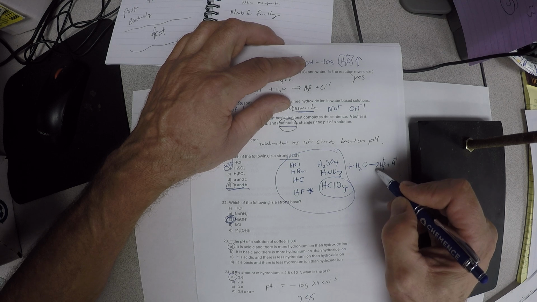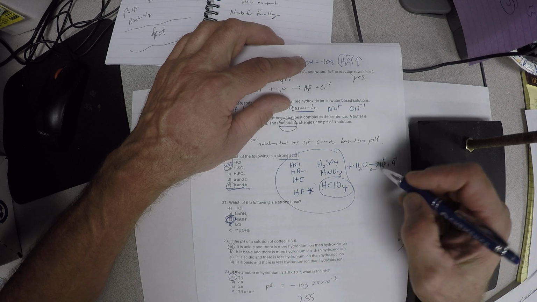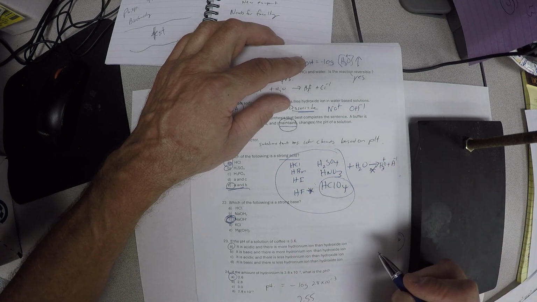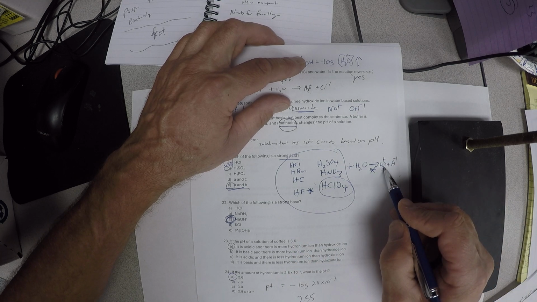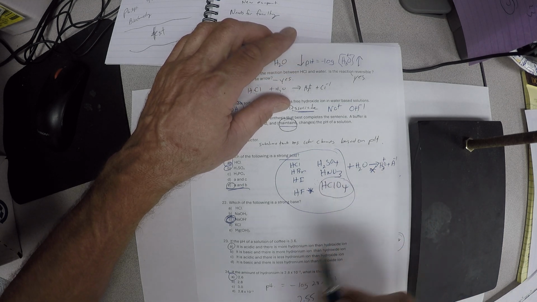Technically, these are all equilibrium reactions, but for your strong acids, we can ignore the reverse arrow, and thus the hydronium amount is directly related to the original amount of acid.